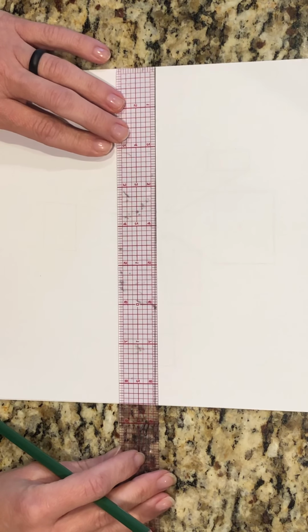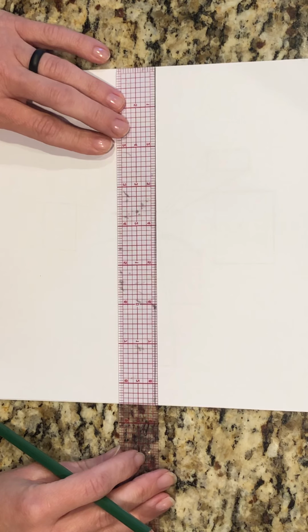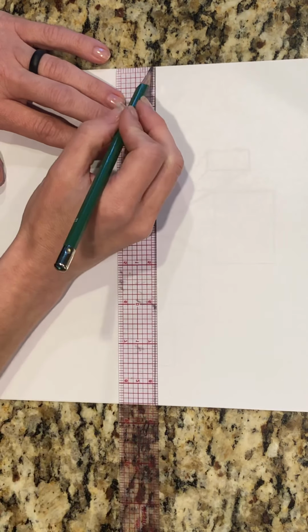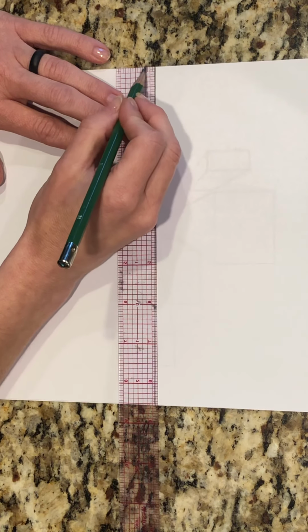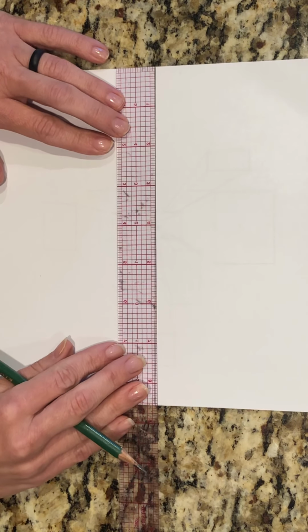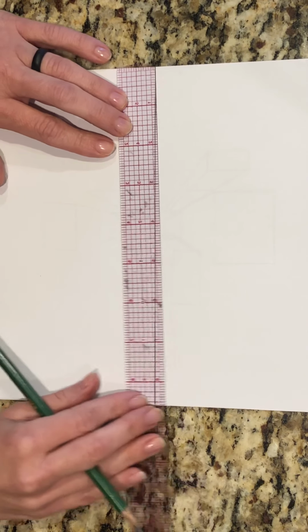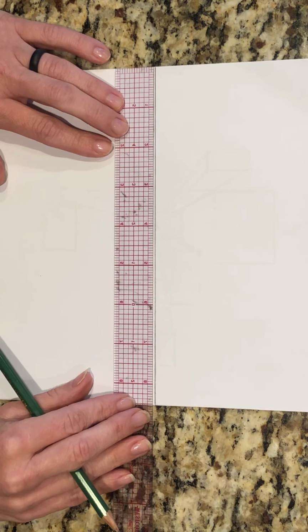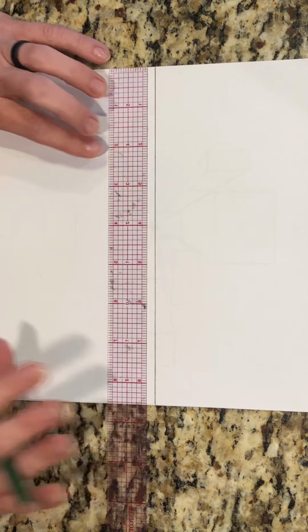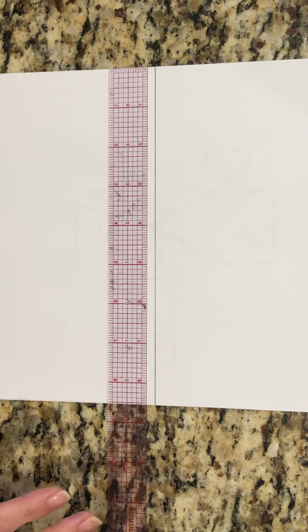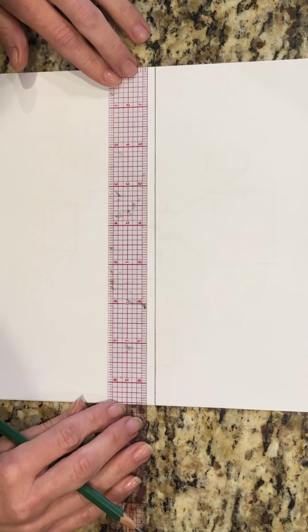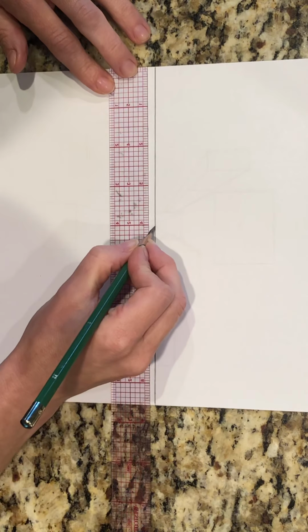One little tip that I'll give you to make a straight line when you're using your ruler: you can hold your ruler flush with the edge of your paper to get a nice, even, straight line. So if your lines end up looking like that, just make sure that you hold your ruler right up to your paper.